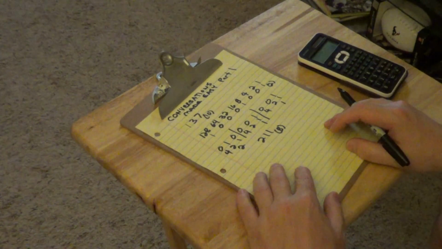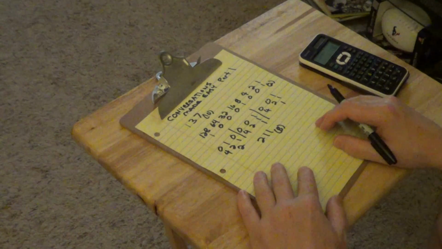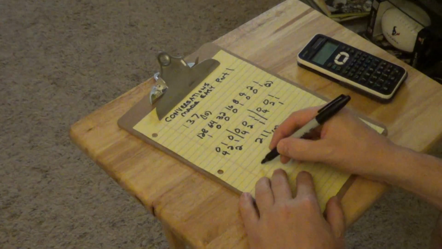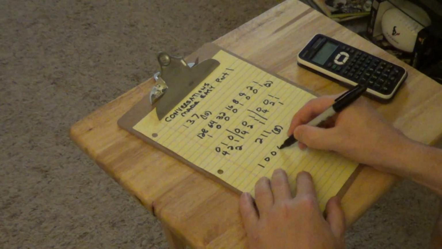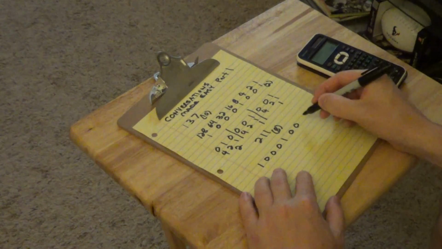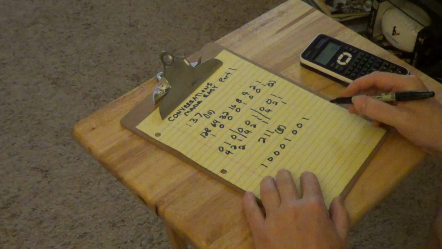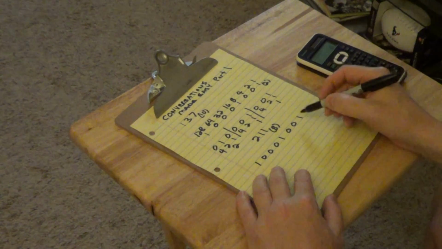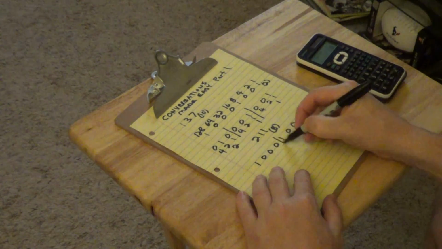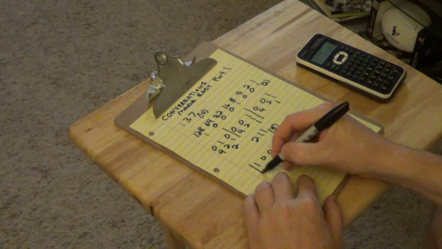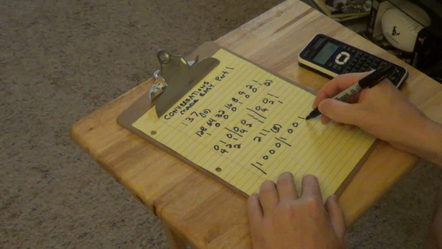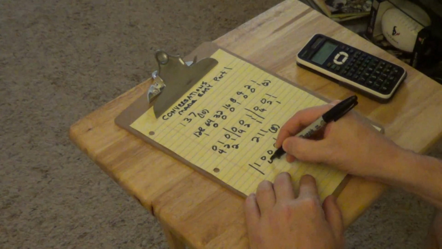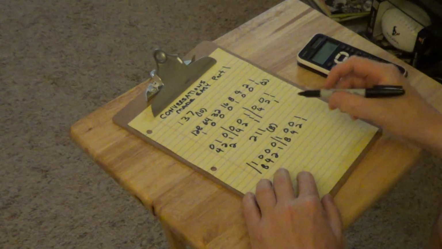So the next step is we want to convert to hexadecimal. We take that same binary number, write it out again. It'll be 1, 0, 0, 0, 1, 0, 0, 1. This time what we're going to do is count up to 4 spots. 1, 2, 3, 4. Draw a line. 1, 2, 3, 4. Draw a line. This time we'll write out 1, 2, 4, 8, 1, 2, 4, 8. And we do the same thing.